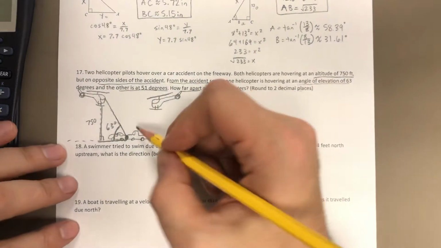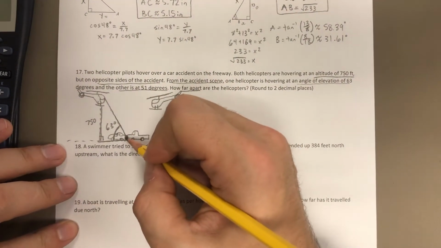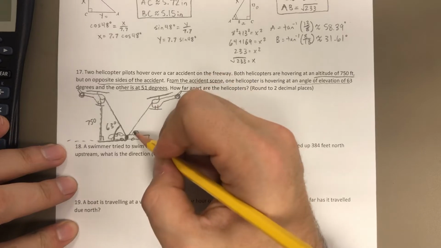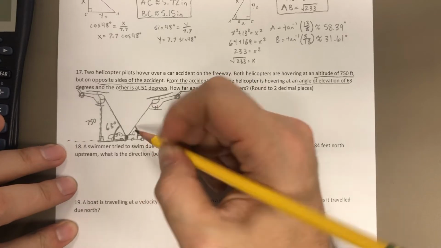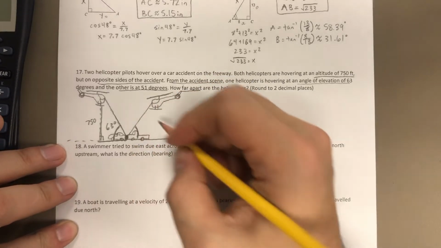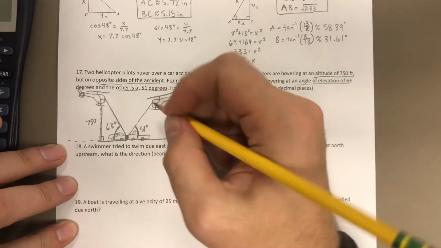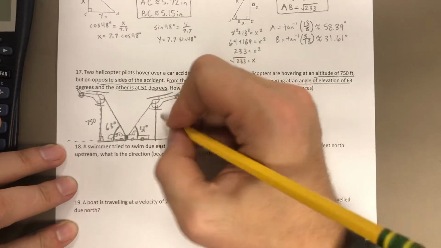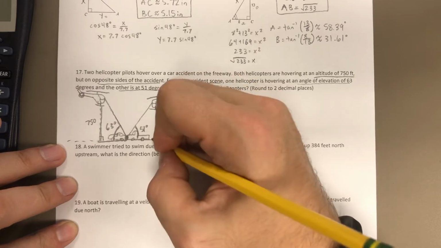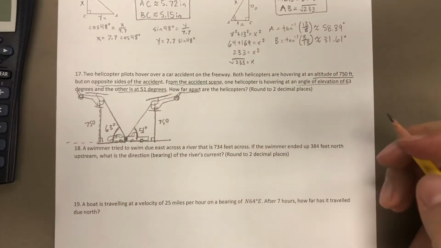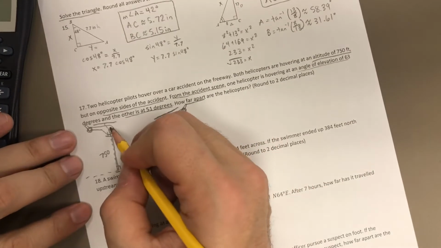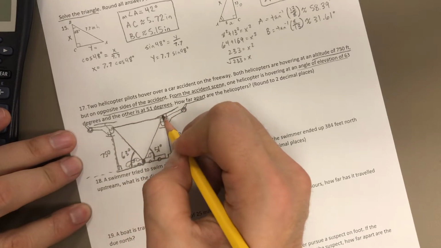Very similarly, there's an angle of elevation leading from the accident up to the helicopter of 51 degrees. So our other angle that makes with the ground is going to be 51 degrees. But it's the same altitude, 750 feet. So we have 2 different triangles, and we need to find how far apart the helicopters are. In other words, this distance from here to here.